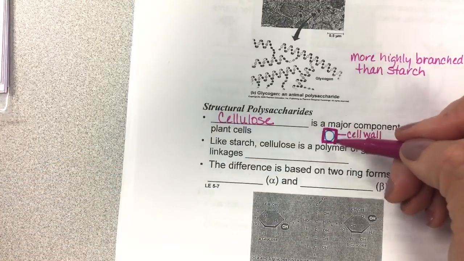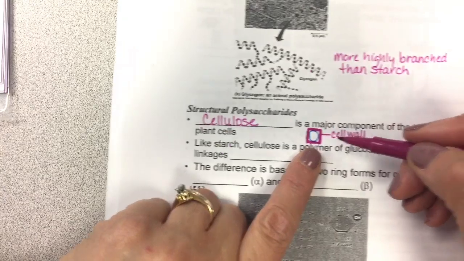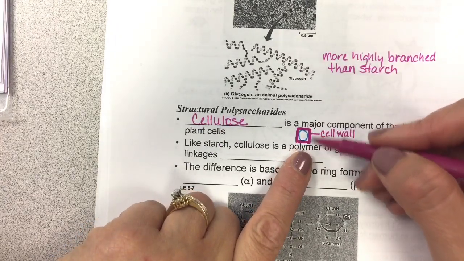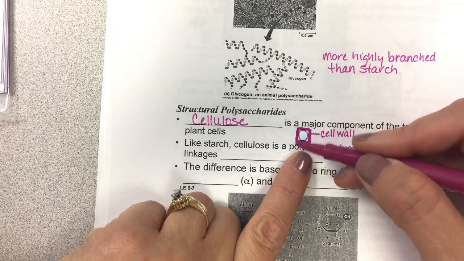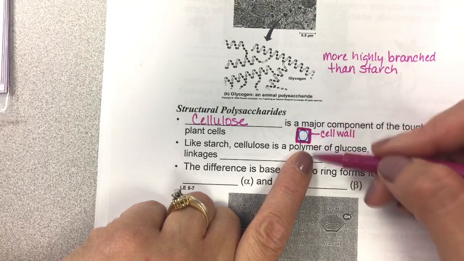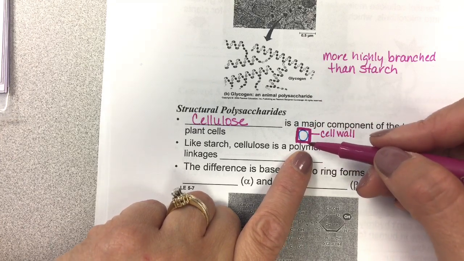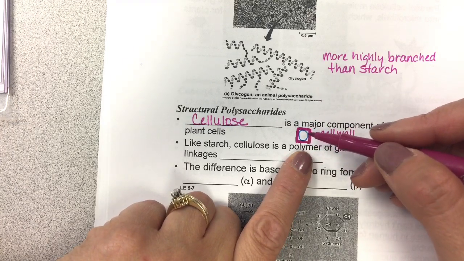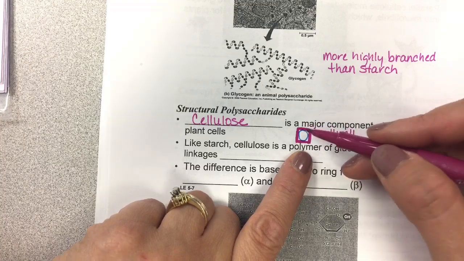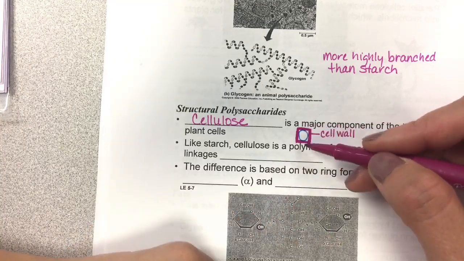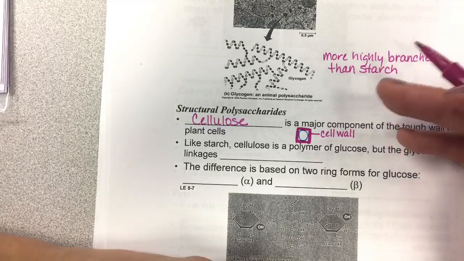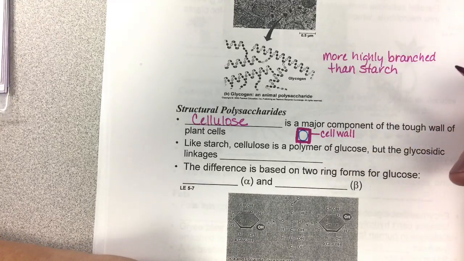Animal cells don't have one. Plants need this tough cell wall to give the plant cell structure and the plant structure, because guess what? Most plants do not have skeletons like we do, and so therefore they rely in part on the cell wall for structure for the plant.